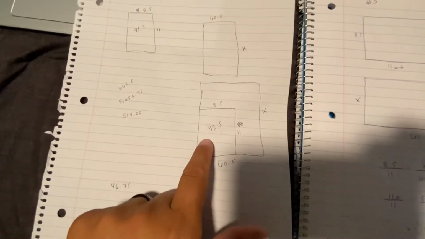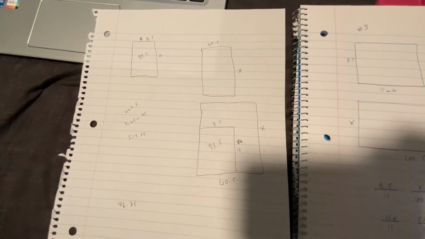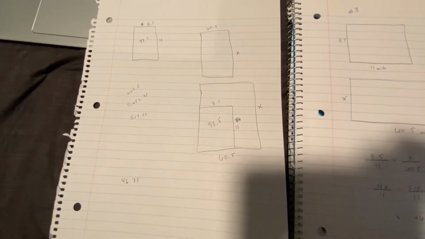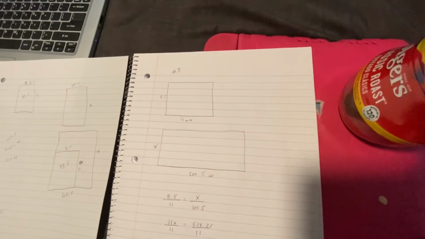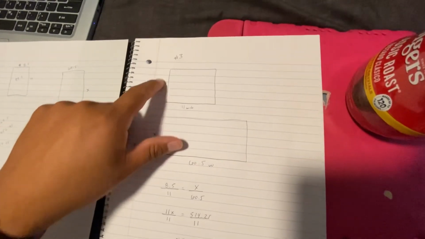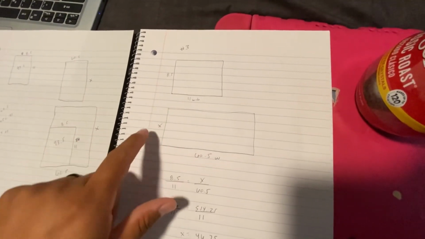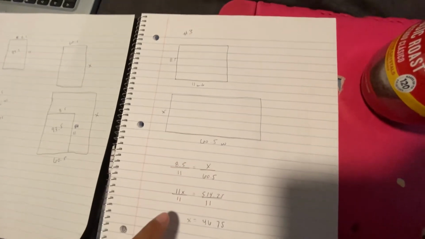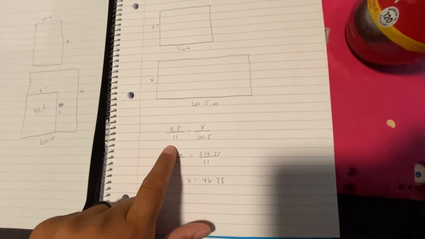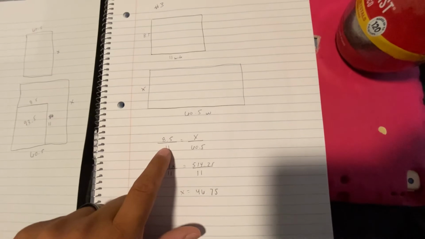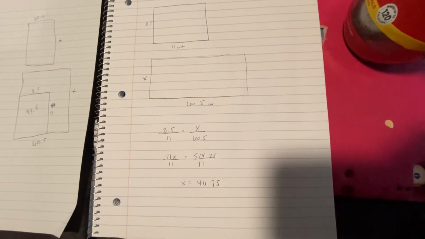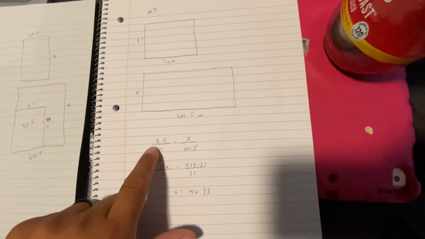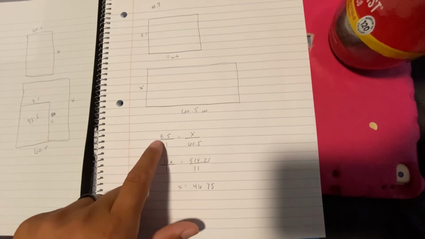I tried my best not to use cross multiplication. Unfortunately, this is what I came up with still. It's 8.5 by 11 inches, and this one is 60.5 wide, and we're solving for x here. Of course, you told us not to cross multiply, but unfortunately, this is the only way I could figure out to do this problem.